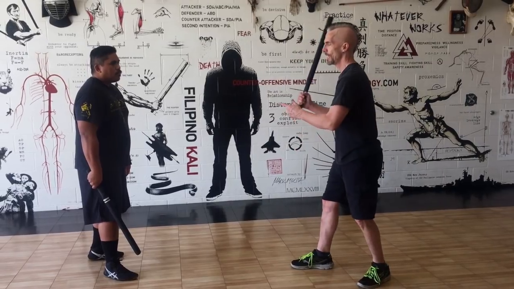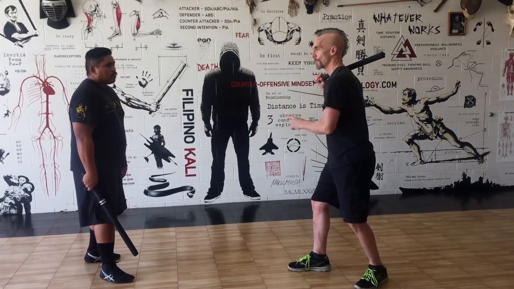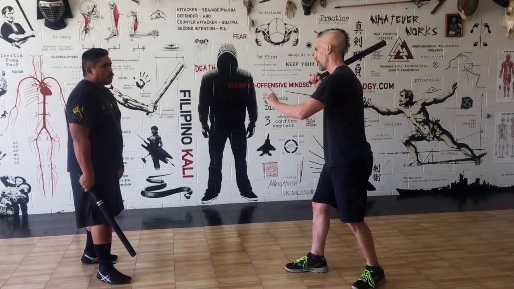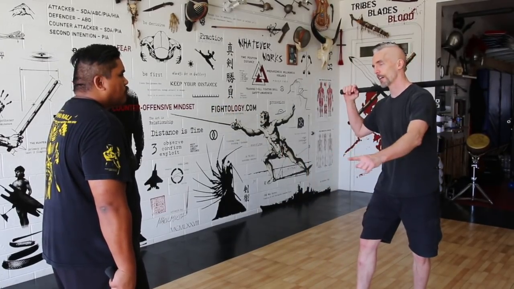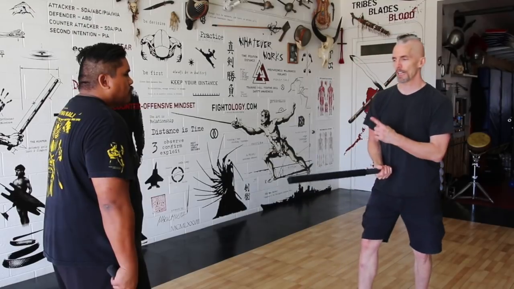What I want to do is wind up when I'm outside the range of his weapon so that when I advance, my weapon is on its way. So he only has one choice: either to get hit or to cover. If I advance with my face, I give him a third choice, which is to counter me.